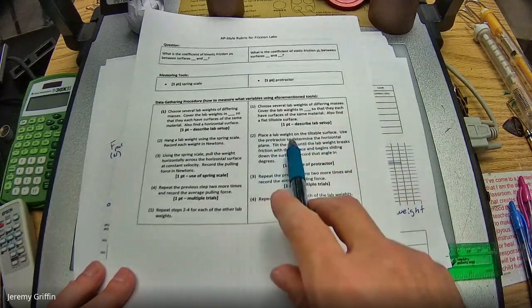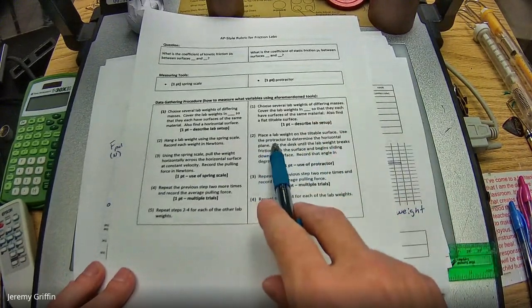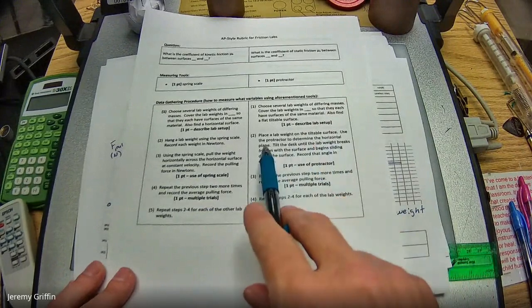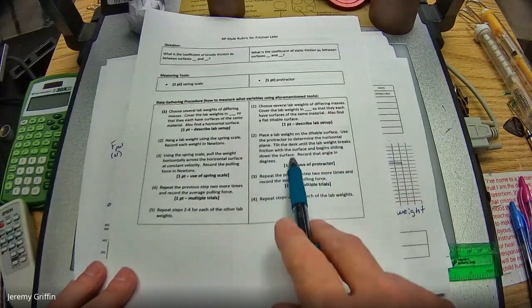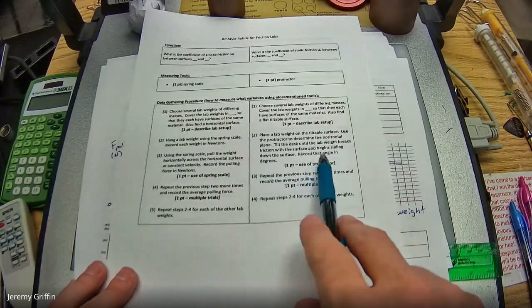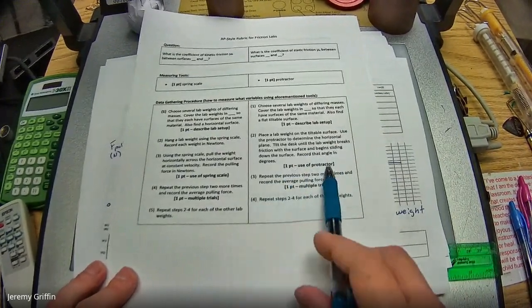Place the lab weight on the tiltable surface. Use the protractor to determine the horizontal plane, and then tilt the desk until the lab weight breaks the friction and begins sliding down the surface. Record that angle in degrees, so 1 point for use of the protractor.